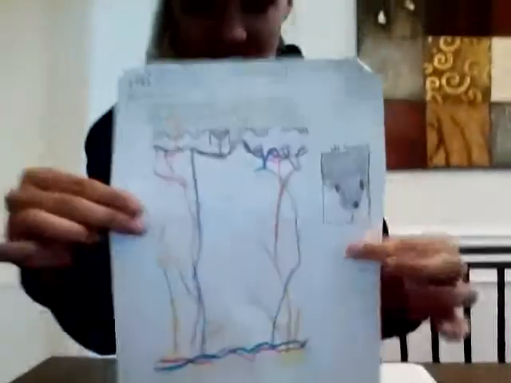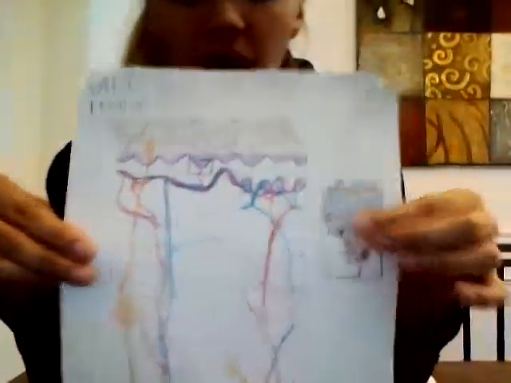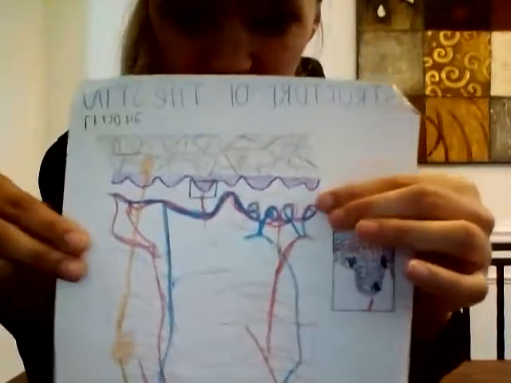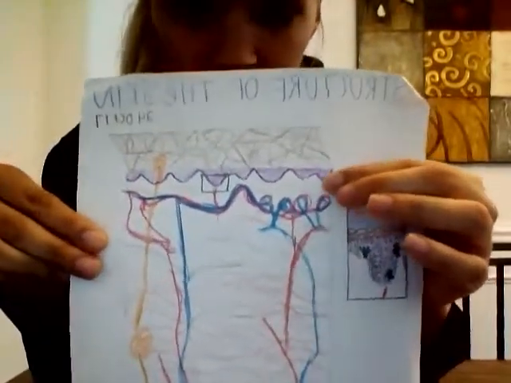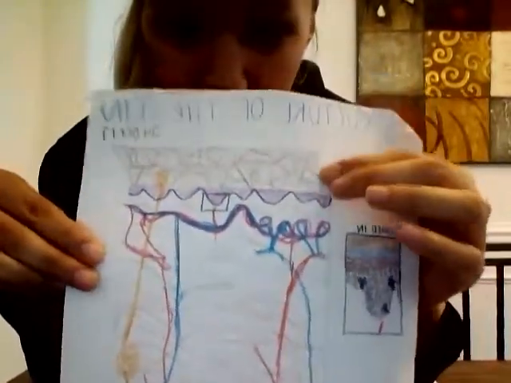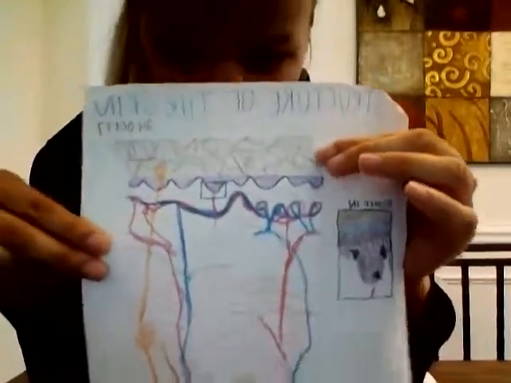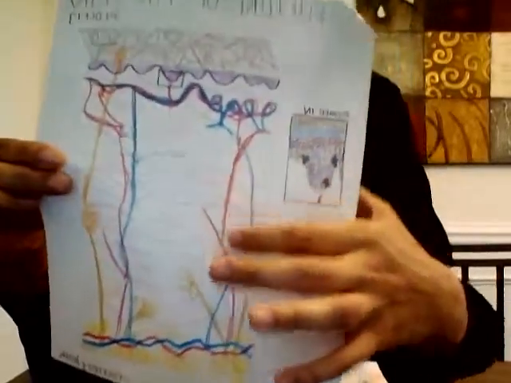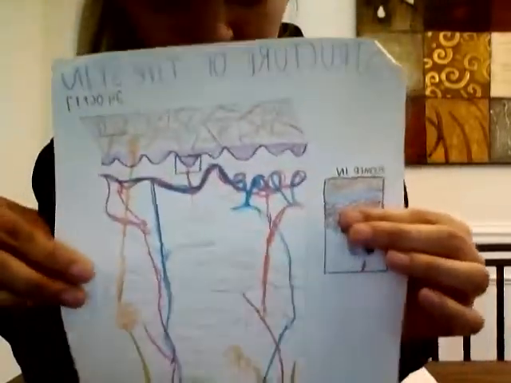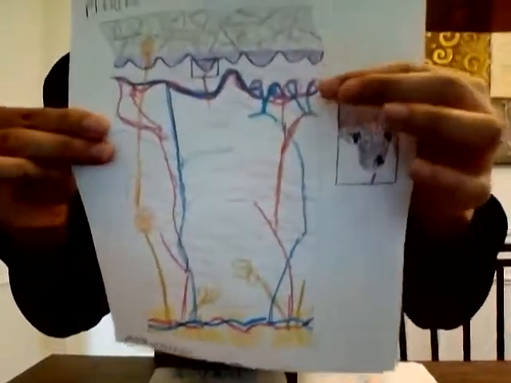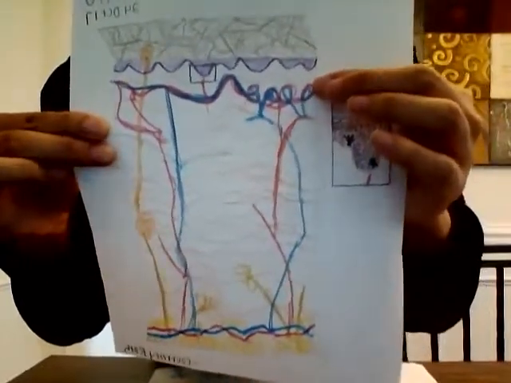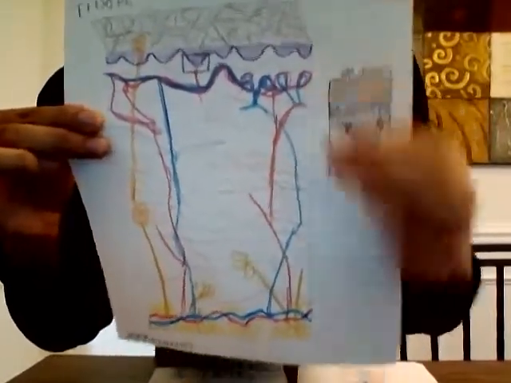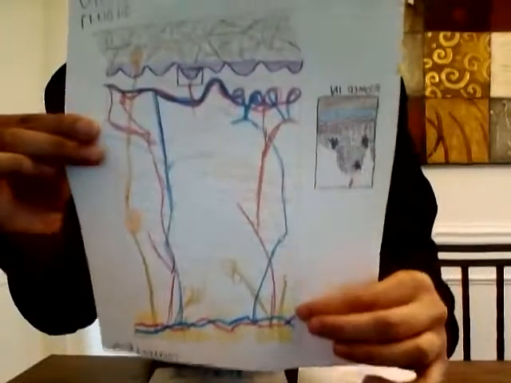So the first thing I'm going to show is the structure of the skin. I'm going to talk about the basement membrane. So this basically shows the division between the connective and epithelial tissue of the epidermis. Then the next thing I'm going to talk about is the blood vessels. These are pretty self-explanatory. The next thing I'm going to talk about is the dermis, which is its connective tissue right below the epidermis and right above the hypodermis.